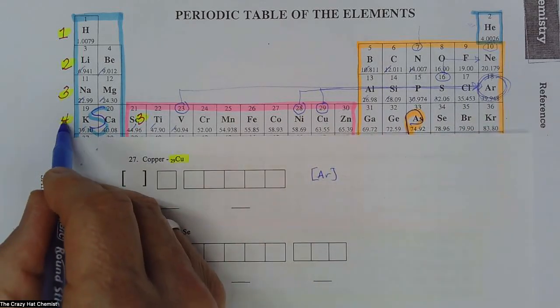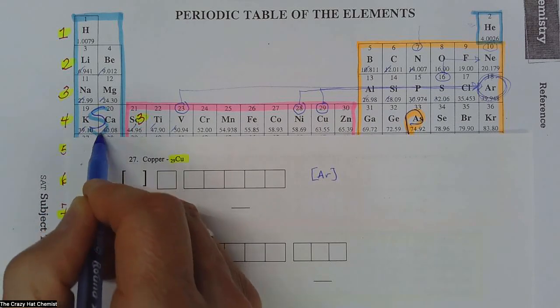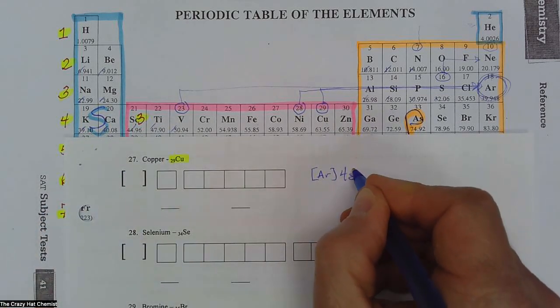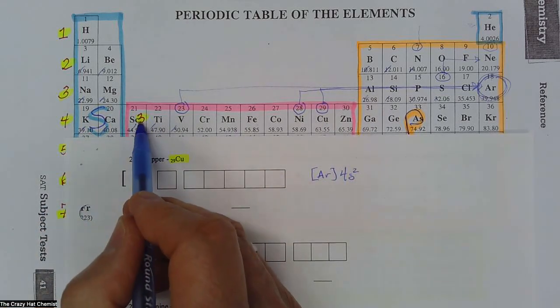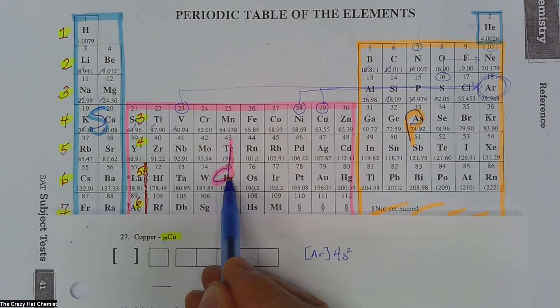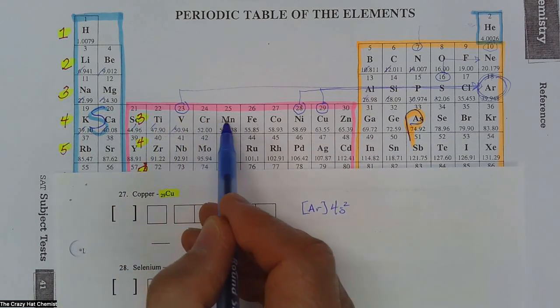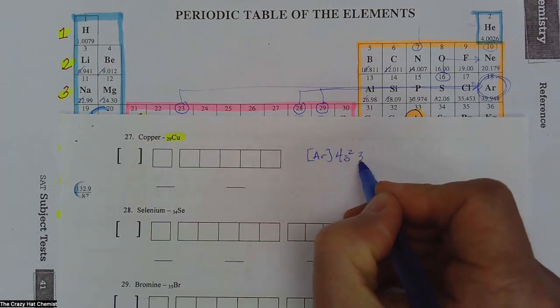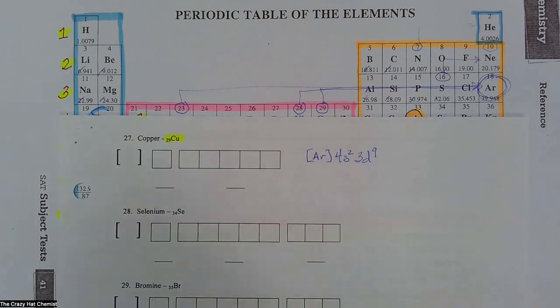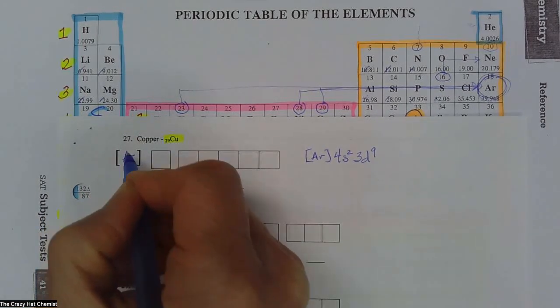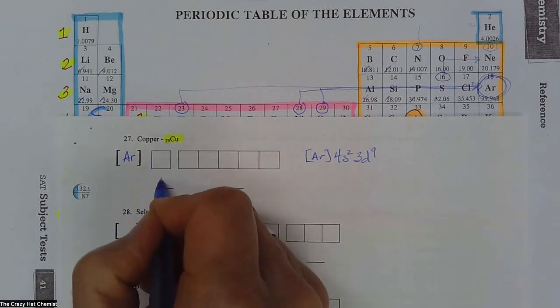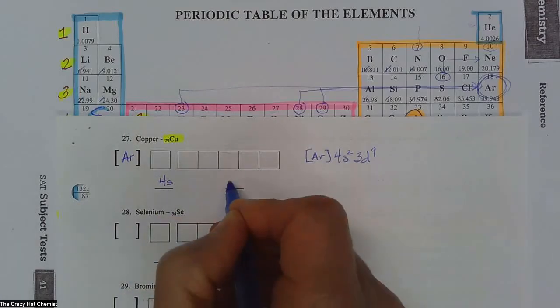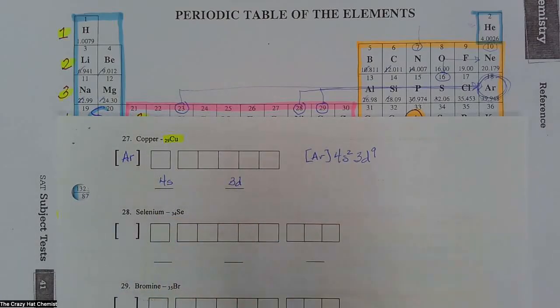Then it's going to be a 4s2. And it's going to be a 3d-type orbital, and then 1, 2, 3, 4, 5, 6, 7, 8, and 9. So 3d9. So you're going to find Ar in brackets. That's the noble gas. This is a 4s-type orbital and a 3d-type orbital.